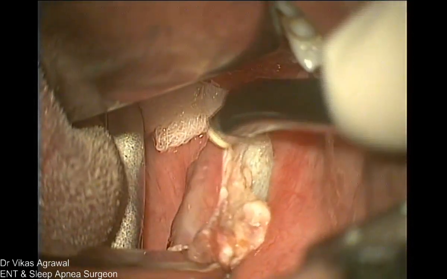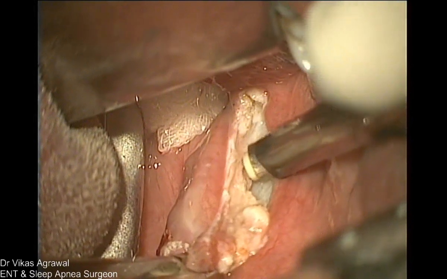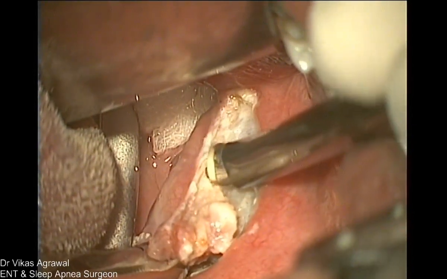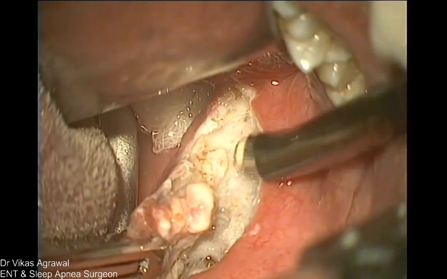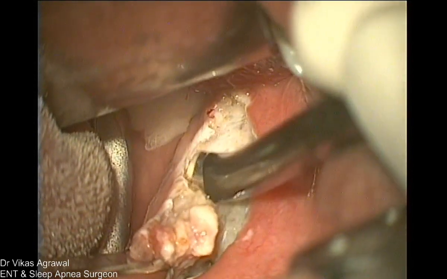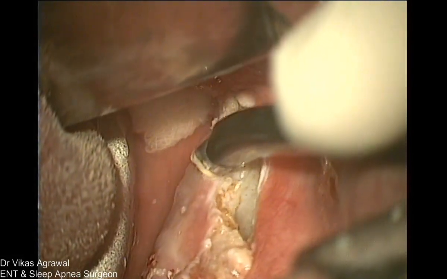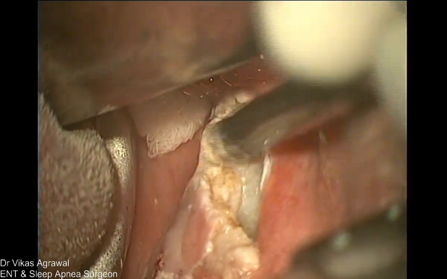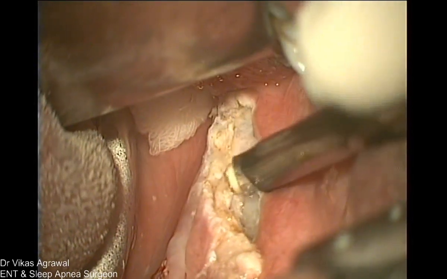So now we know that this side we do not have to expose the tonsillar artery. So what I am doing is I am leaving the lower pole of the tonsil and going intracapsular here. So now this is the tonsillar tissue. I am going inside the tonsillar tissue, making sure that I don't hit the tonsillar artery. Obviously at this point of time there should not be any unnecessary movement, because your control will get lost otherwise.